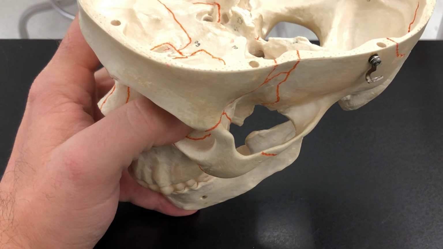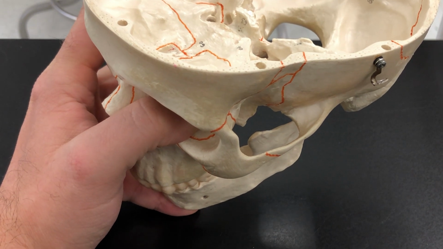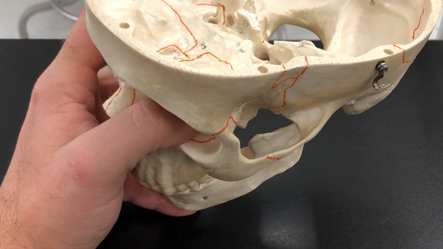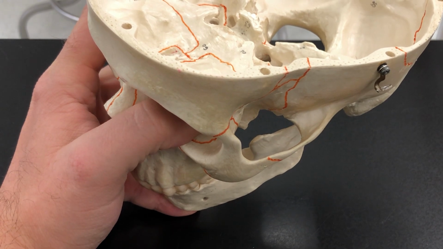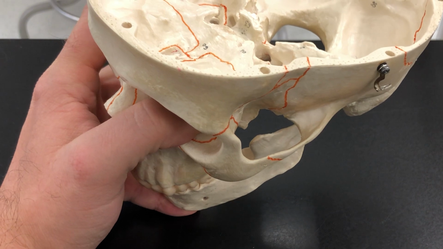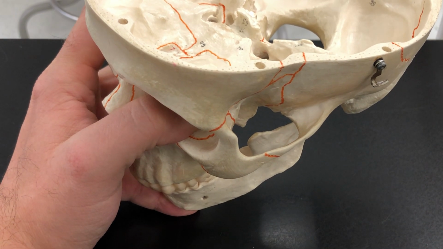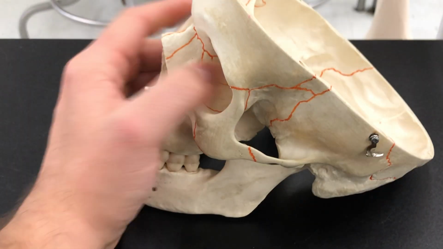So that gives us a tremendous mechanical advantage in terms of chewing our food, which other animals don't really do, like crocodiles and fish and things like that. They don't really chew their food. They don't really have the ability to do so. So that is the skull.